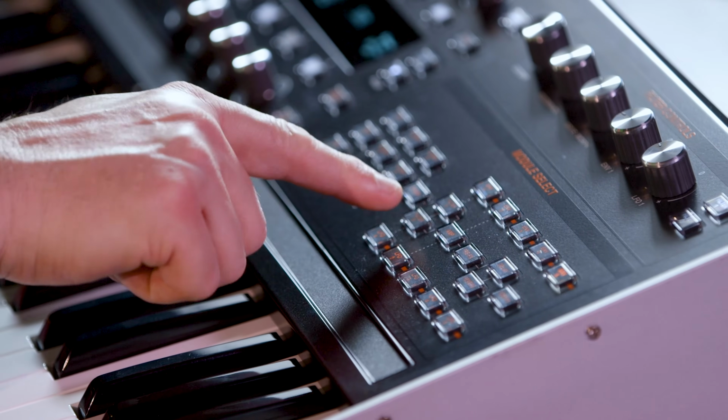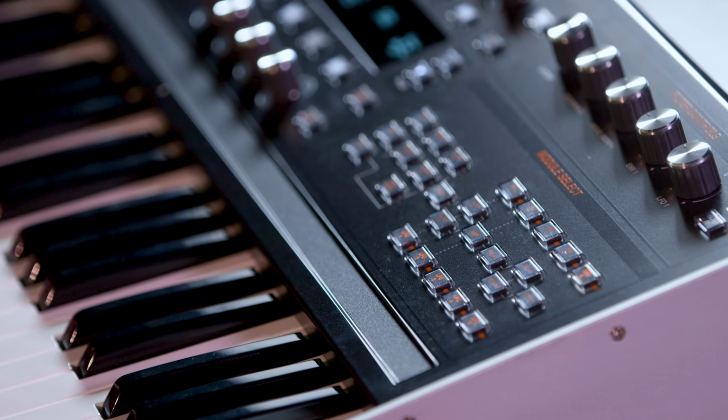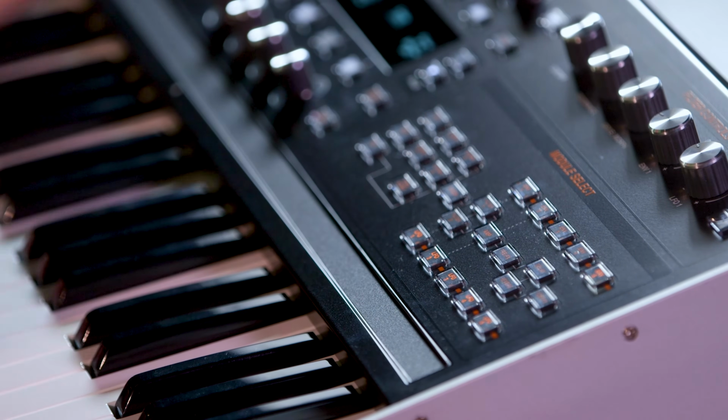Now, envelope 1 is typically assigned to filter, envelope 2 is typically assigned to amp, and then 3, 4, and 5 you can assign as you please. You can assign any way you want, but there is a knob on filter and amp that goes to envelope 1 and envelope 2 automatically. We're going to start with amp, so I'm going to do envelope 2.